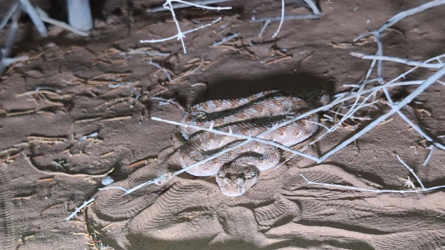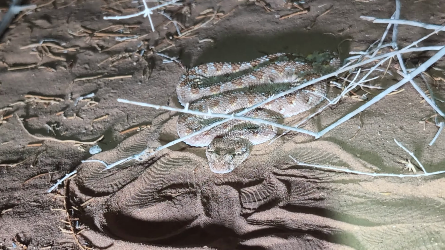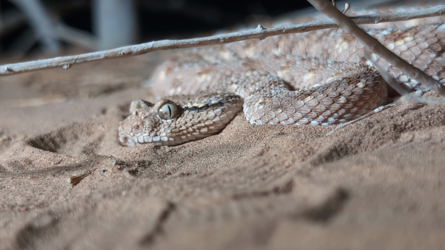Very cool. Now, this is the Arabian horned viper, and it is venomous, so we will keep our distance a bit, but it's nice and cooperative at the moment, so very, very cool to see.